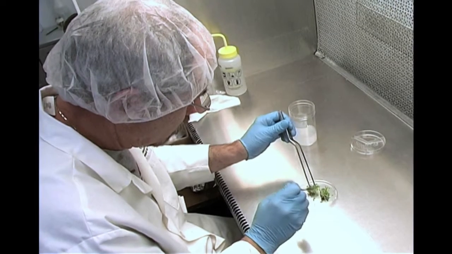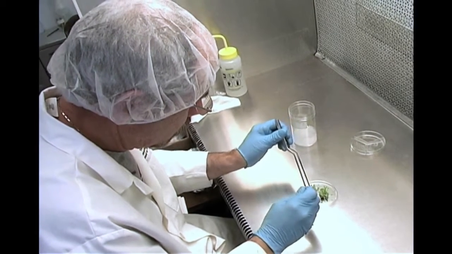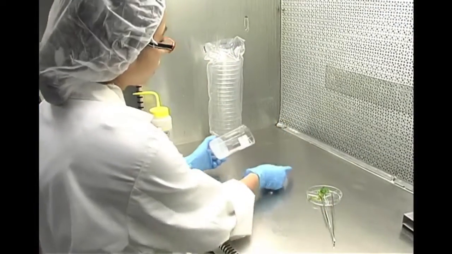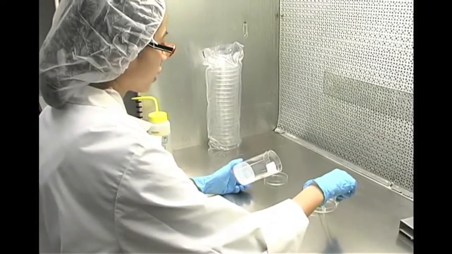The purpose of this video is to demonstrate proper techniques for making aseptic transfer of plant material. Successful control of contamination depends largely upon the operator's techniques in aseptic culture.